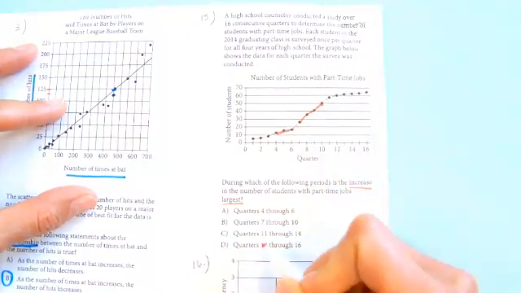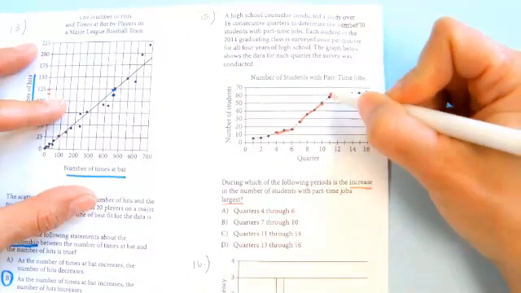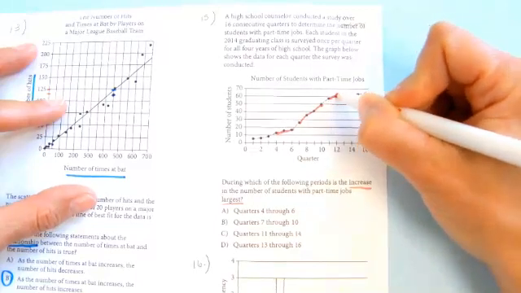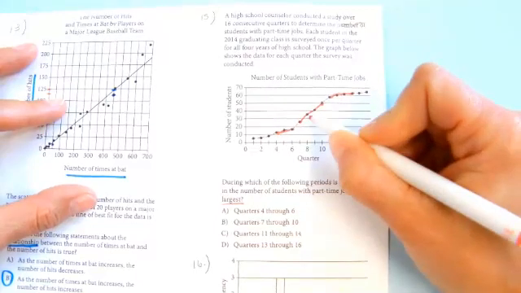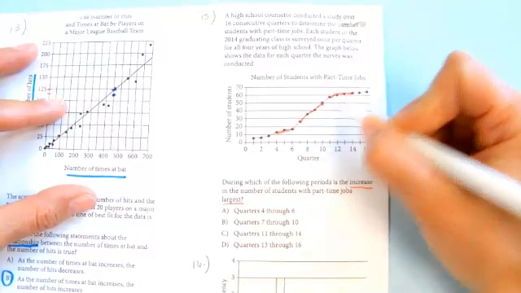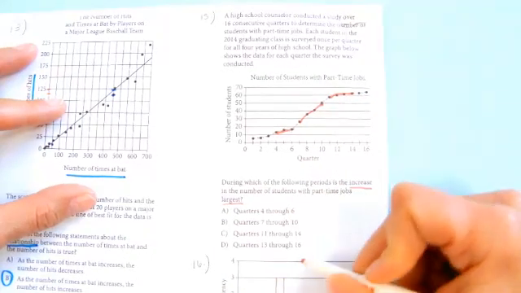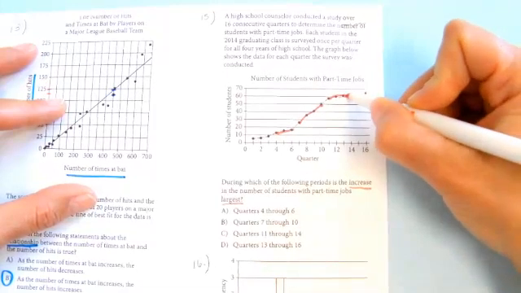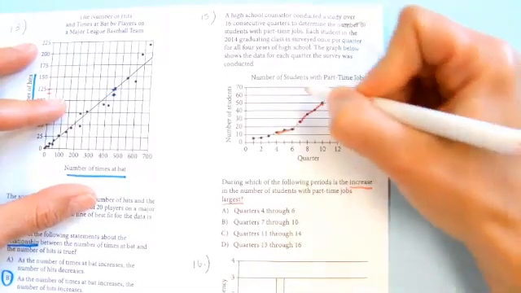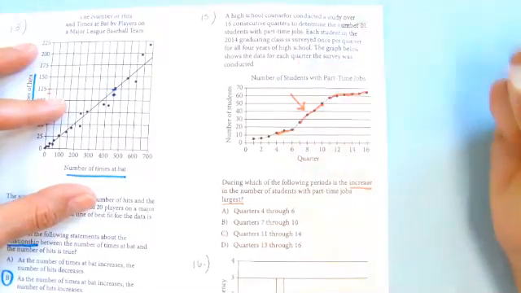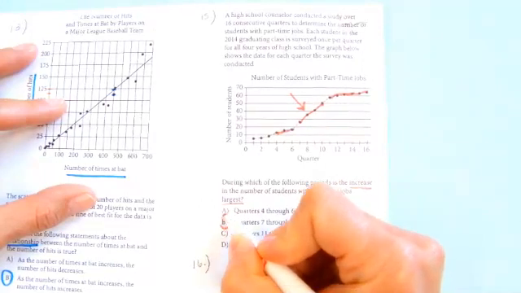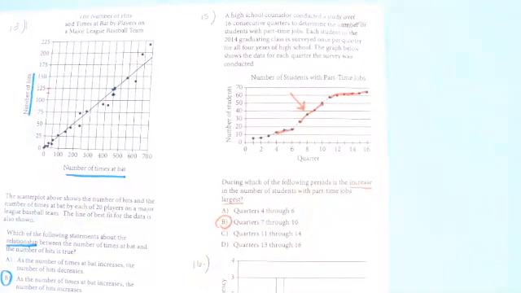All right. Is it 11 through 14? Well, here would be 11. Here would be 14. This increase doesn't look quite as large. There are more people, but it's not increasing as much. And then 13 to 16 would be here to here. So again, it's increasing a little, but very clearly this is your largest increase. So we know that this one should be the quarters 7 through 10.